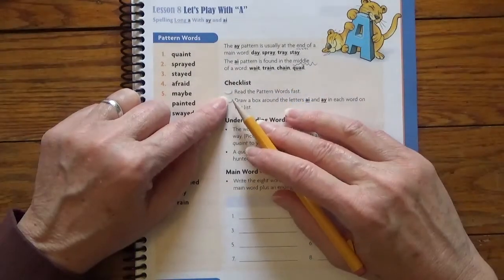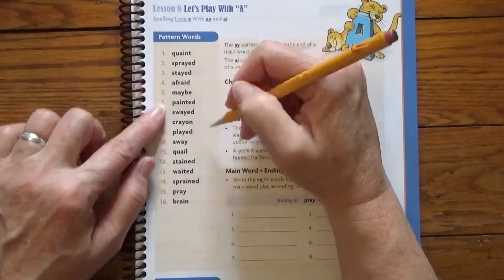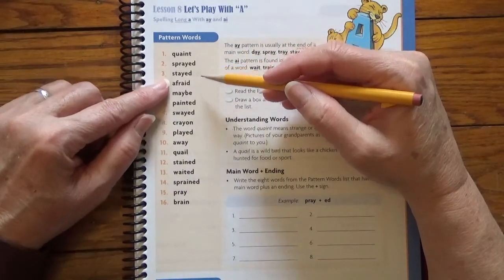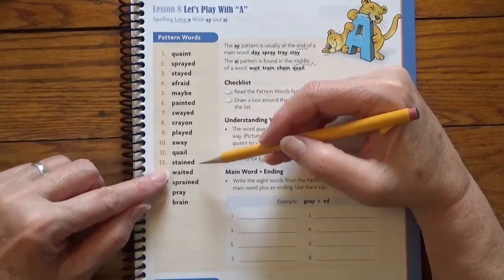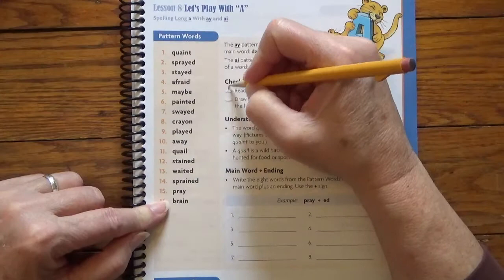Well, let's see our checklist. We always have to read our pattern words fast, so let's try it. You ready? Let's begin. Quaint, sprayed, stayed, afraid, maybe, painted, swayed, crayon, played, away, quail, stained, waited, sprained, pray, and brain. Ooh, did it. Check it off.